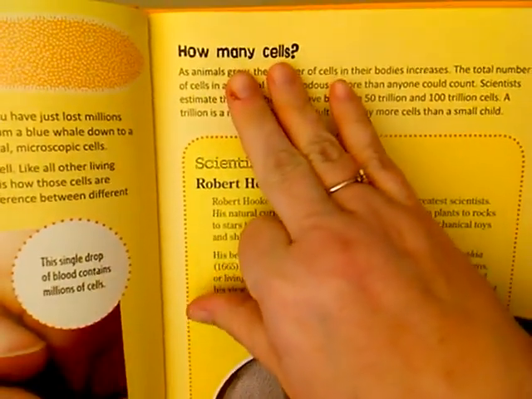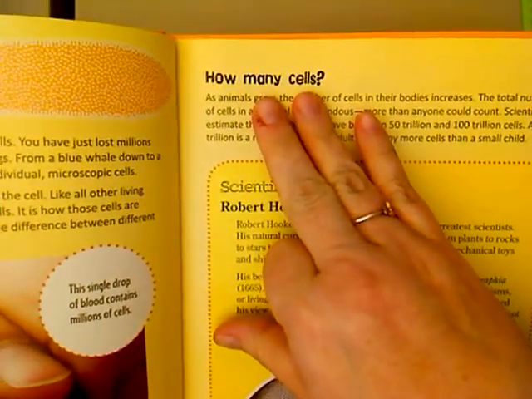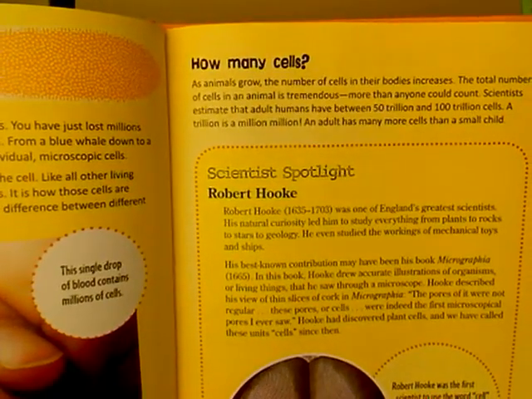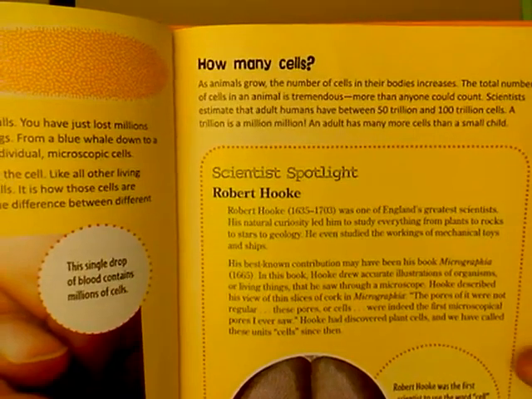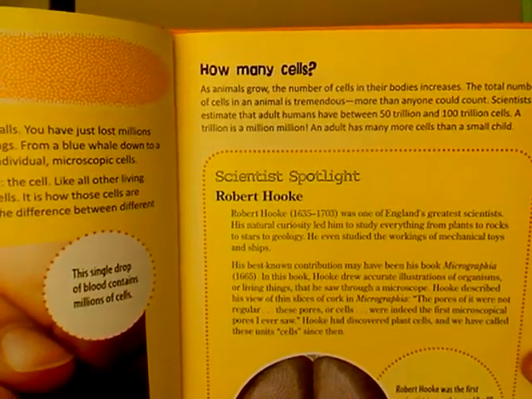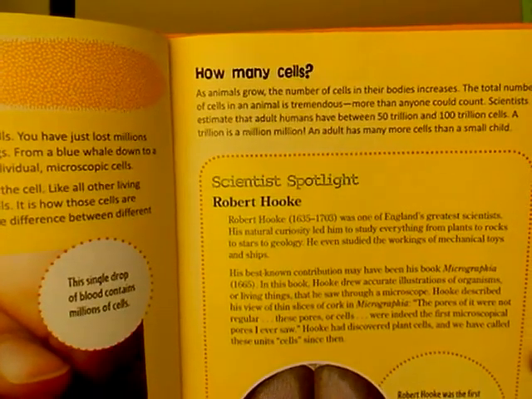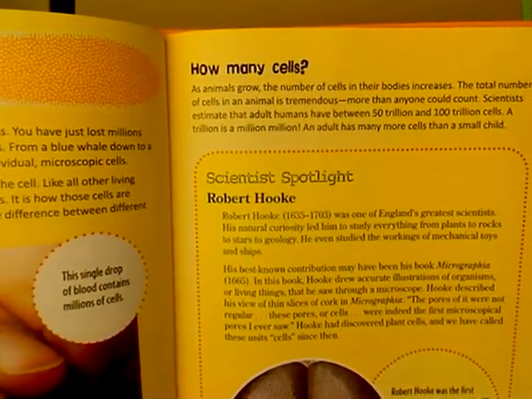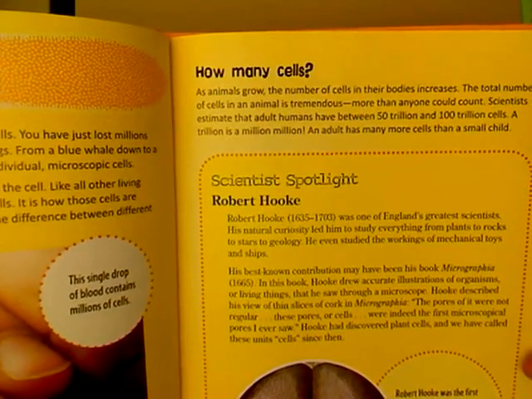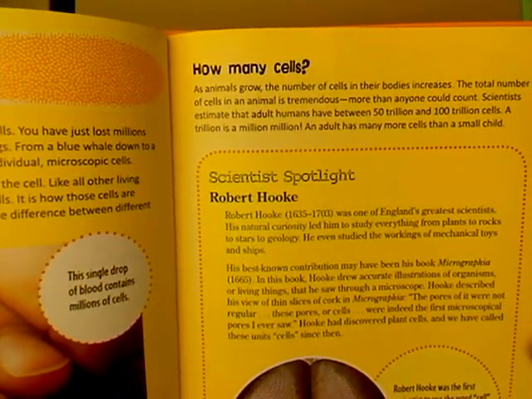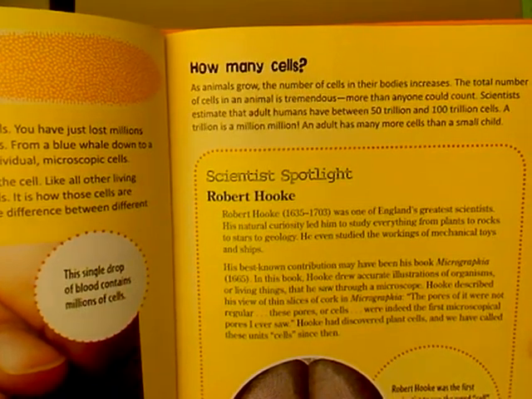This is one of the subheadings of this chapter. This author has decided to create questions for each subheading to keep us on track. How many cells? As animals grow, the number of cells in their bodies increase.